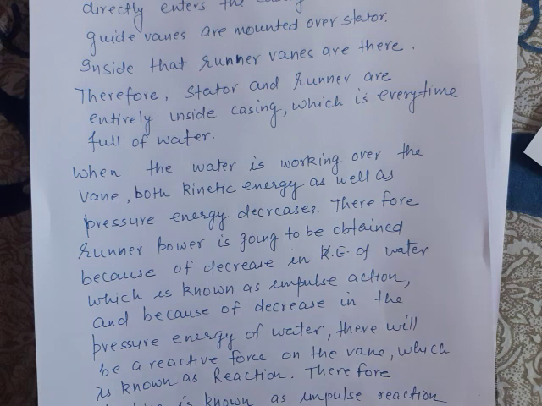But the vanes of the reaction turbine are designed in such a way that when the water is working over the vanes, not only the kinetic energy of the water decreases from inlet to the exit of the vane, but also the pressure energy of the water decreases. Therefore, in a reaction turbine, the runner power is obtained as a result of decrease in the kinetic energy as well as decrease in the pressure energy from inlet to the exit of the vane.